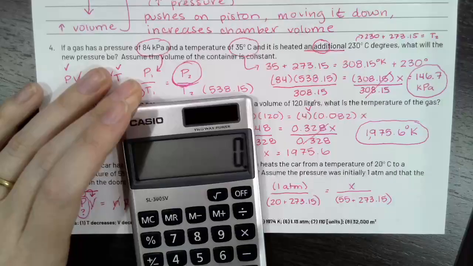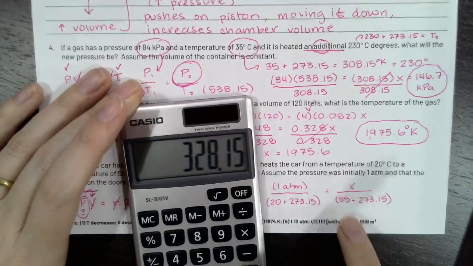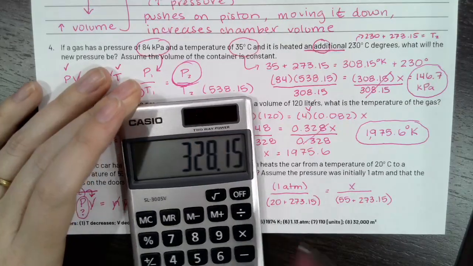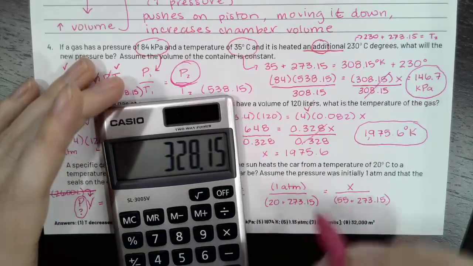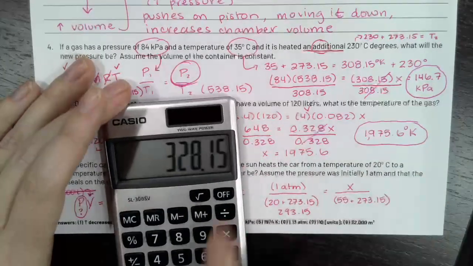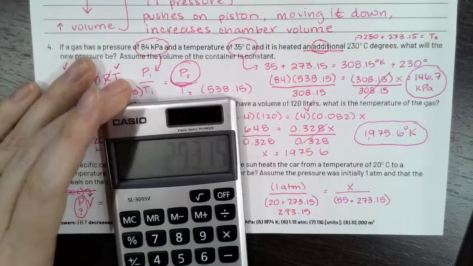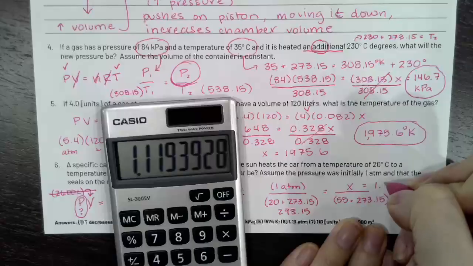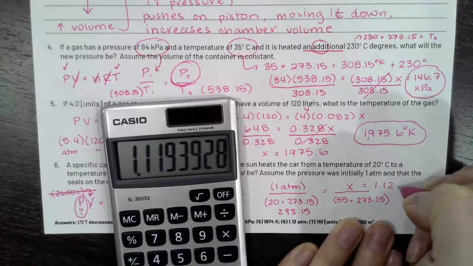Nope. Try again. 55 plus 273.15 equals, all right, so we're going to do that times 1 atm divided by, what's 20 plus 2? So that's going to be 293.15. So divided by 293.15. Okay, X is going to be equal to 1.1. We're going to round to 2.